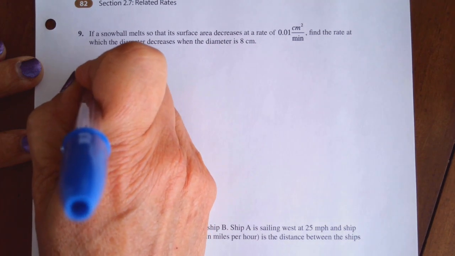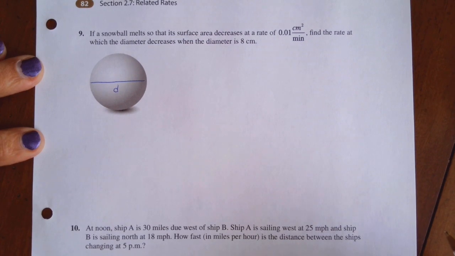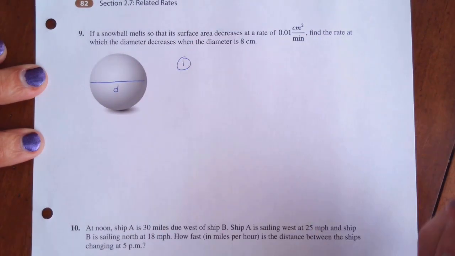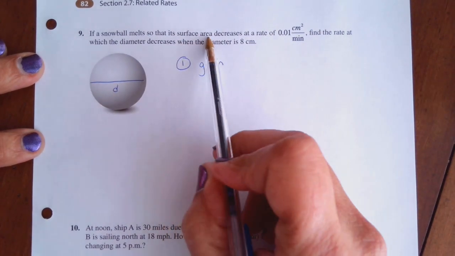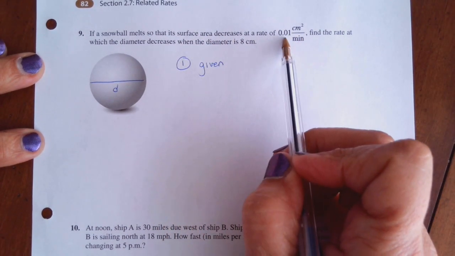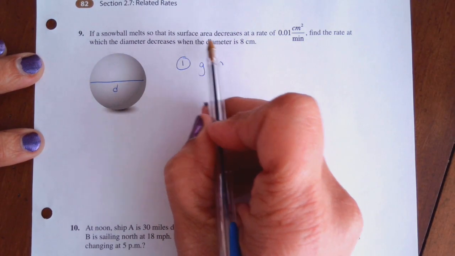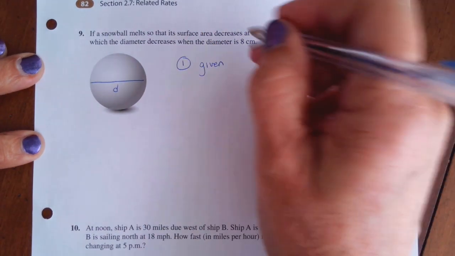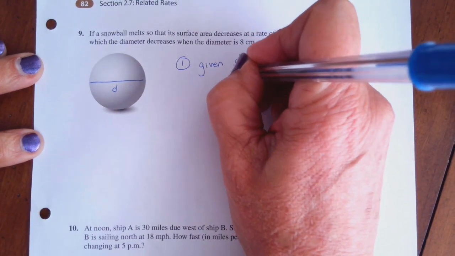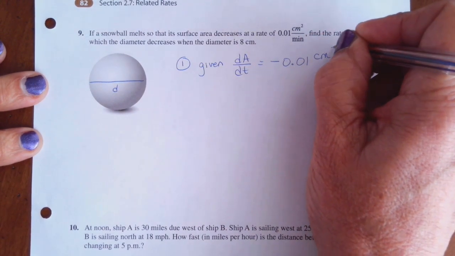So the diameter is there, right? The whole distance across. So what are we given? What rate are we given? We are given that the surface area decreases at a rate of 0.01 square centimeters per minute. So area, whether it's surface area or regular area, that's still square units. Notice the square. So I'm just going to use A, not SA. I don't want to use two letters for a variable. So let's call it dA/dt. And it's decreasing, so the rate is negative. You've got to pay attention to the signs.